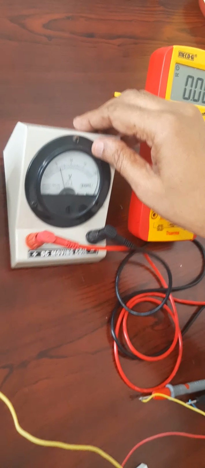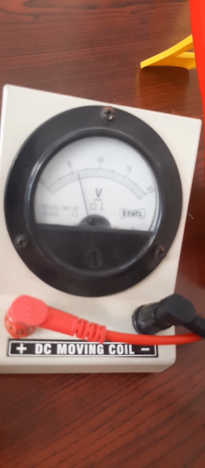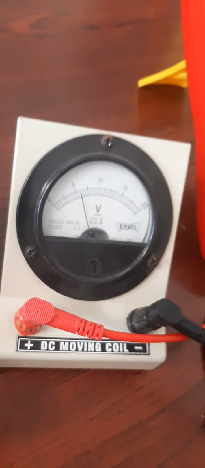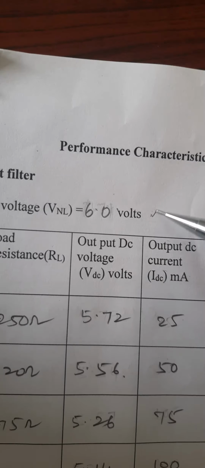So you can see on the voltmeter, it is almost 6 volts. Is it clear? I think it is 6 volts. It is showing 6 volts. Now you see here, I have mentioned the value on the table, that is no load voltage is 6 volts.